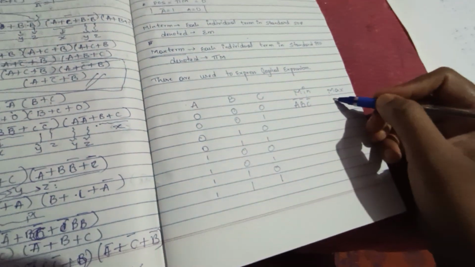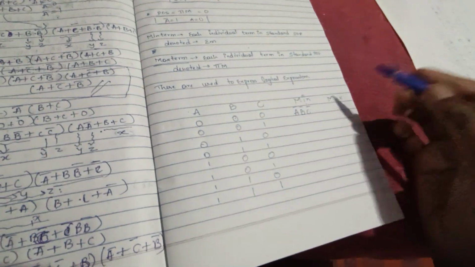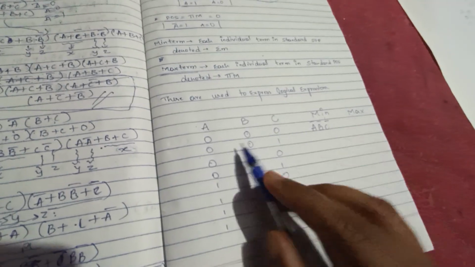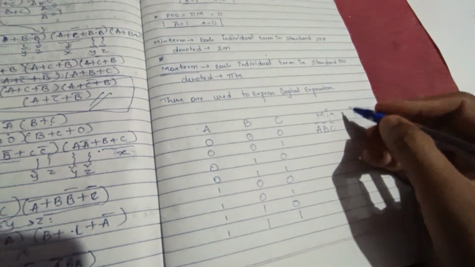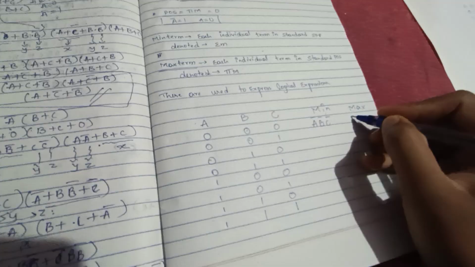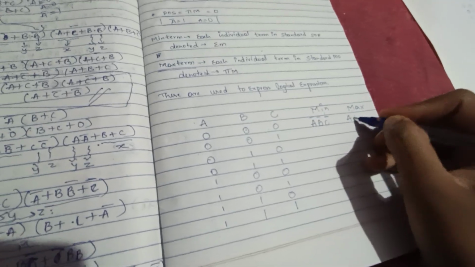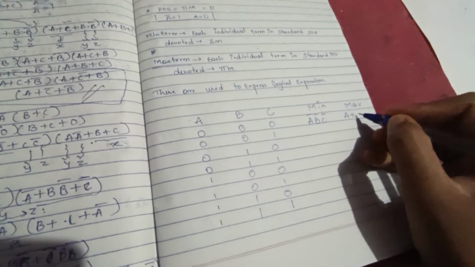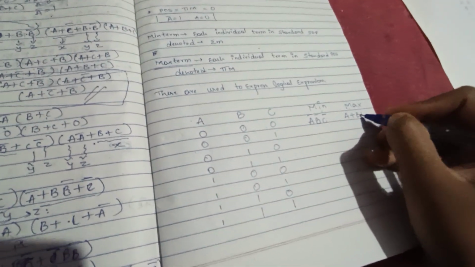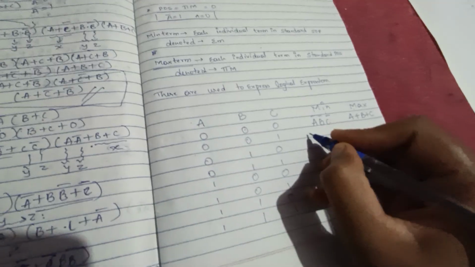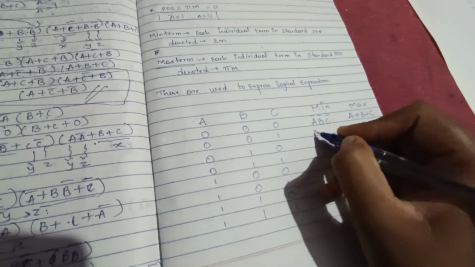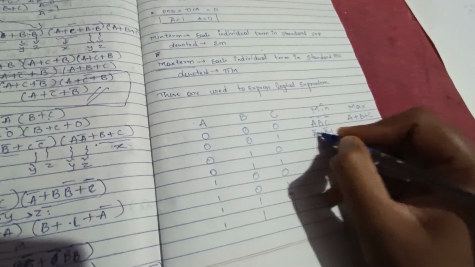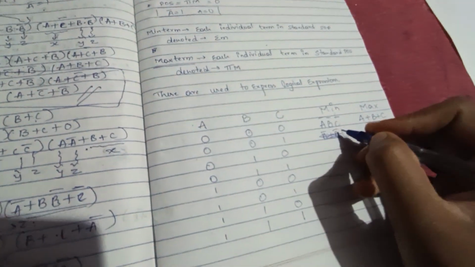Now for a max term, it is a POS, so product of sums. For a max term, it is the reverse of the min term. Wherever 0 is 1, we have to consider it as a 1, meaning we have to consider it as A. So A plus, because it is a POS, so we are going to write a sum. So A plus B plus C. And in the same way, here we are going to write A bar plus B bar plus, not plus, we have to write a product.